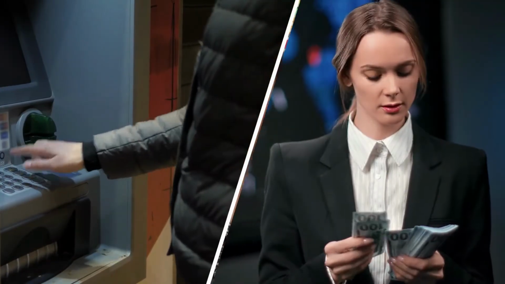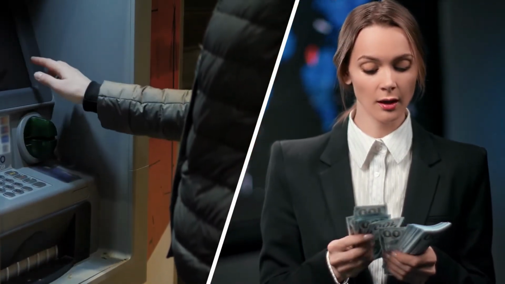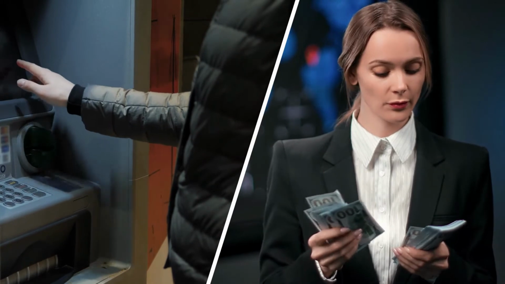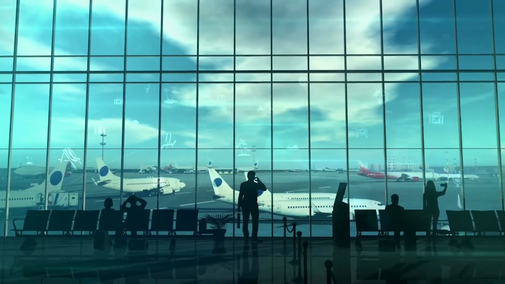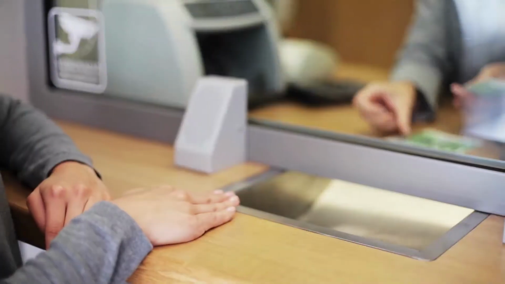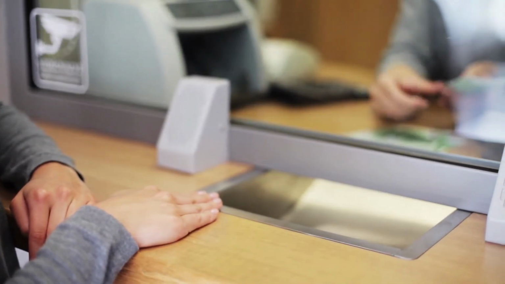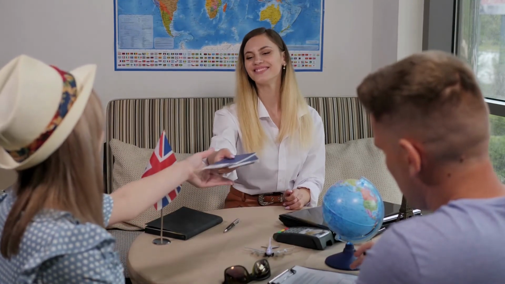Because an offset account works like an everyday transaction account, you can actually pull out money from that account. Let's say you're saving for a travel to Europe next year. So you put your savings into your offset account. When the time comes that you need to buy the plane tickets, all you need to do is pull out that money and pay for the tickets.